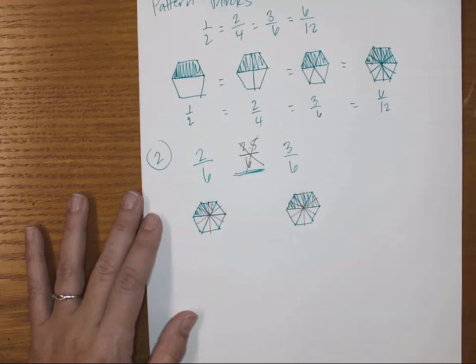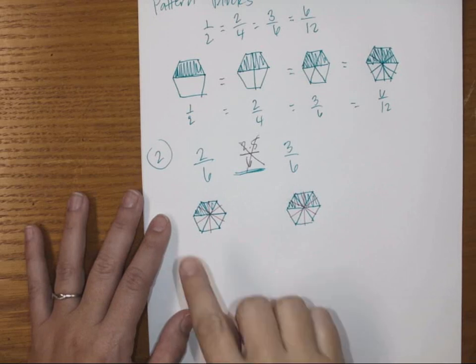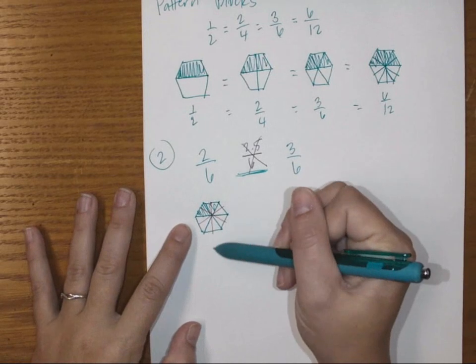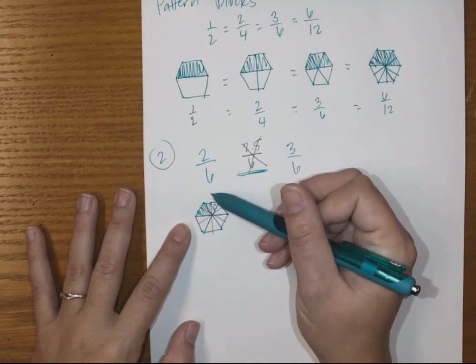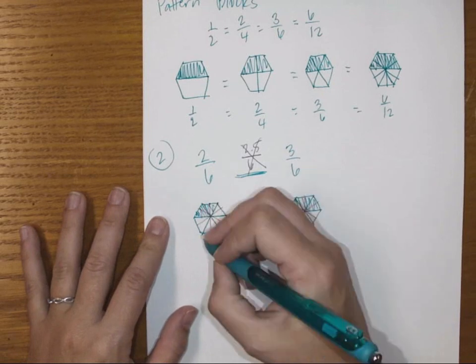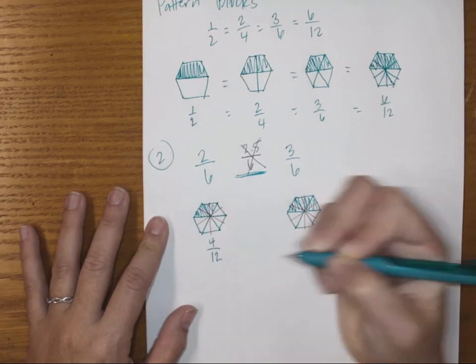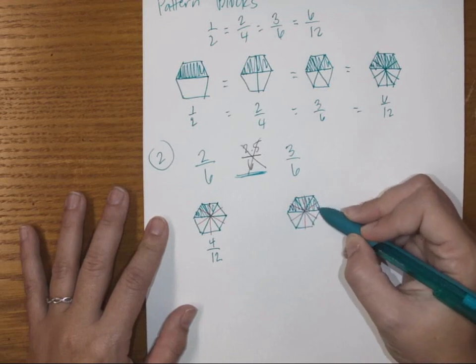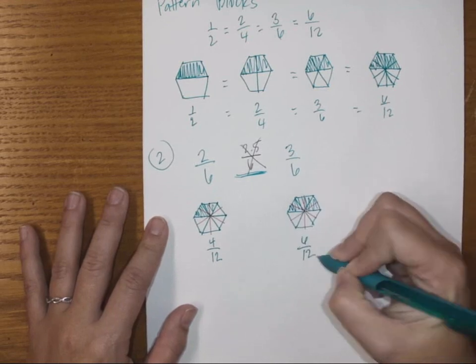So I didn't actually change the amount of area shaded. I just changed the parts that I'm using to measure it. So this fraction becomes a new fraction. It's the same fraction, an equivalent fraction, but this time I have 1, 2, 3, 4 pieces shaded. 12 make a whole. This time I have over here 1, 2, 3, 4, 5, 6 pieces shaded. 12 make a whole.